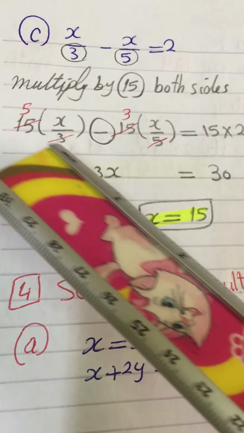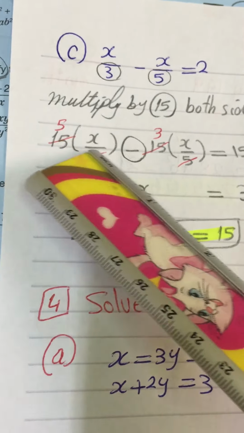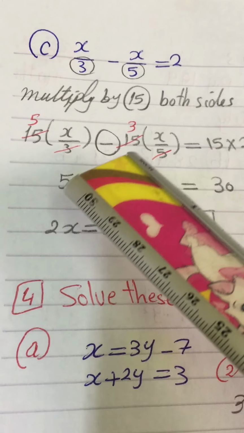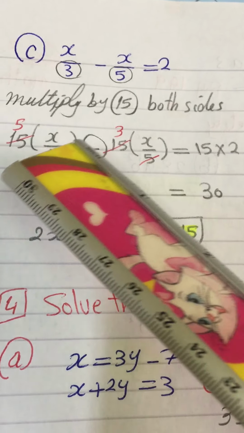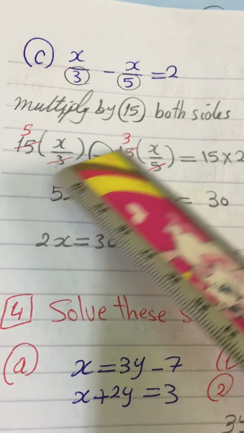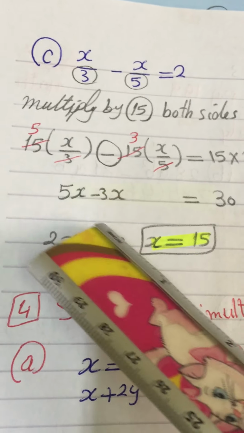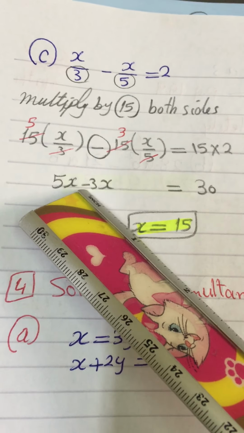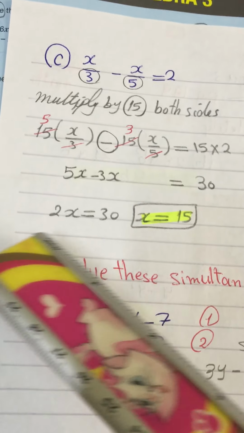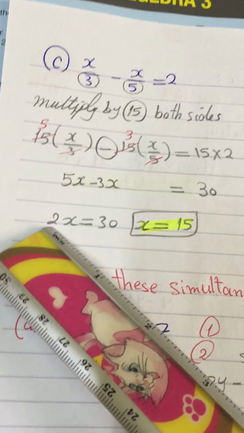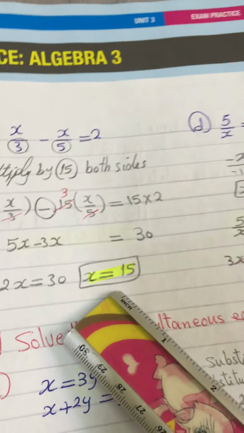Here start to simplify. Divided by 3 equals 1, divided by 3 equals 5. What's left? 5 multiplied by x equals 5x. Here, divided by 5 equals 1, divided by 5 equals 3. So what's left? Negative 3. Negative 3 multiplied by x equals negative 3x. Now 5x minus 3x equals 2x equals 30. Divide by the coefficient 2 to get the value of 1x equals 15. Like this.